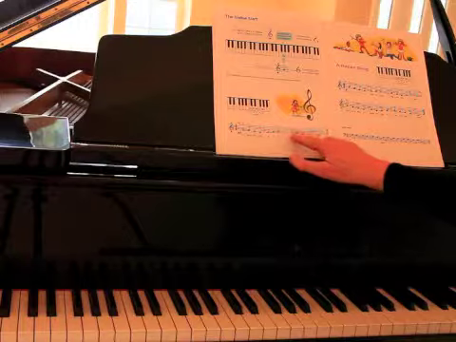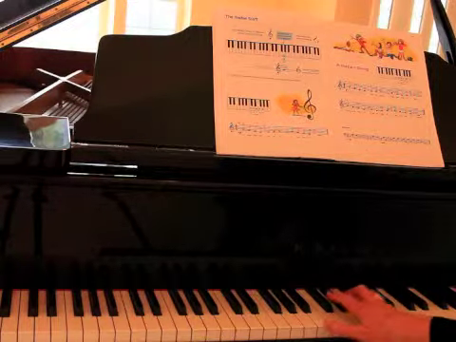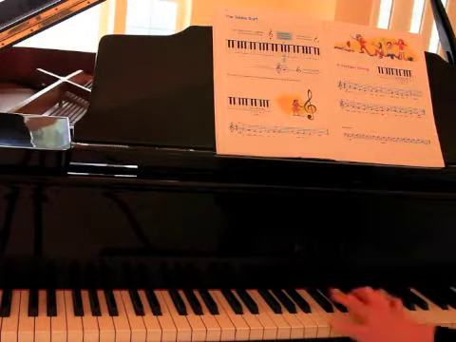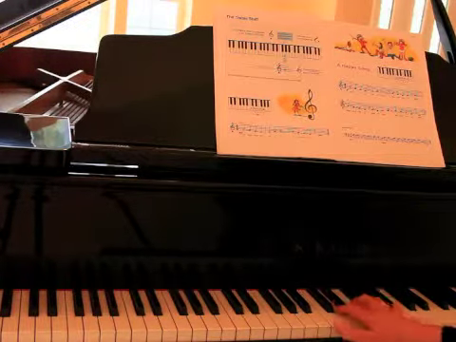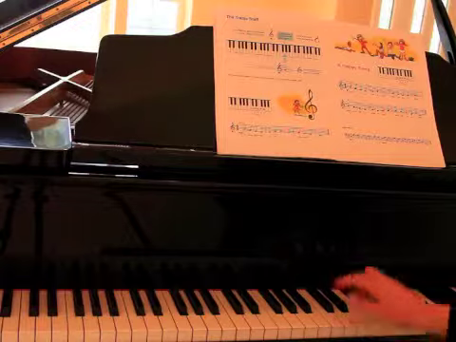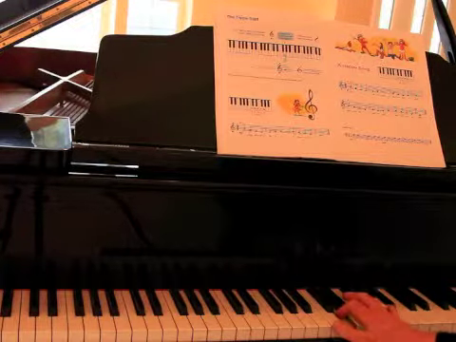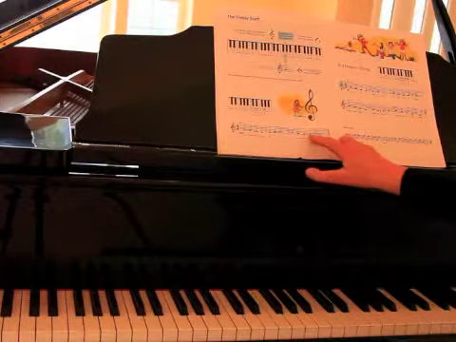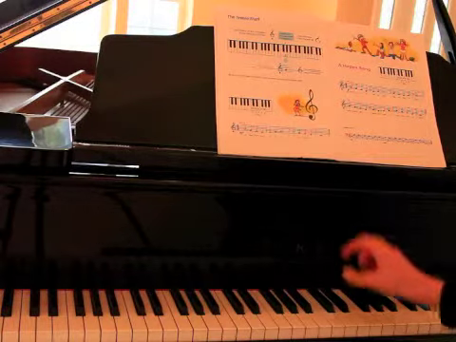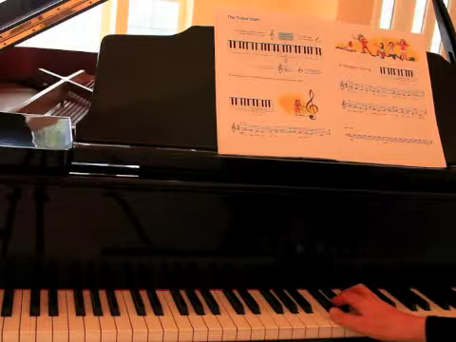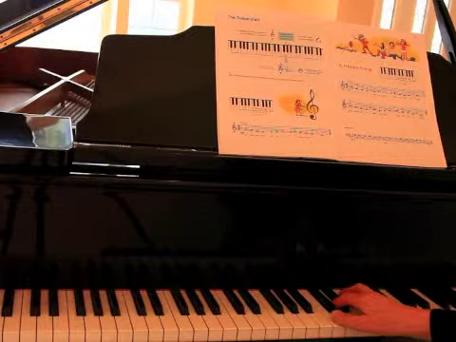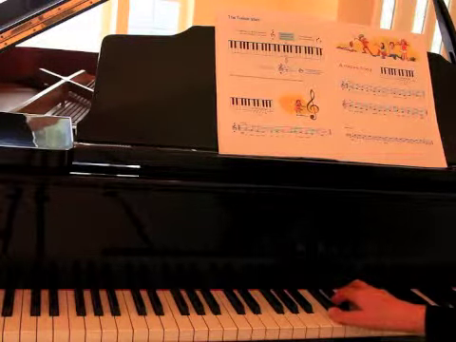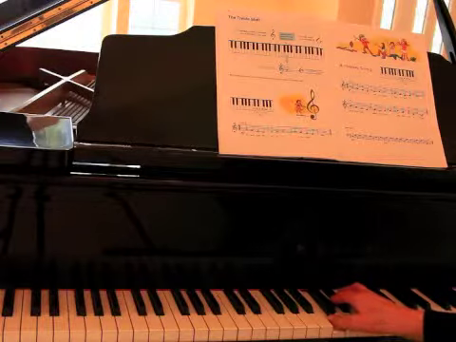Now let's start with G. Say G is on line 2. Step down to F. Say F is in space 1. Step down to E and say E is on line 1. D is below line 1, and now we're out of lines. So we have to add an extra line for the middle C. So say middle C has a line through it. Let's play together. Middle C has a line through it.